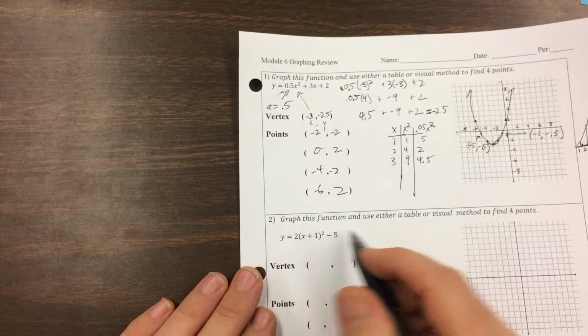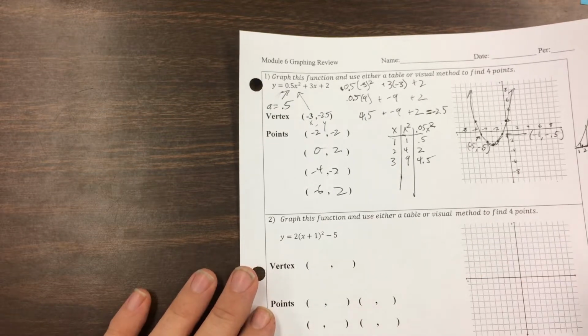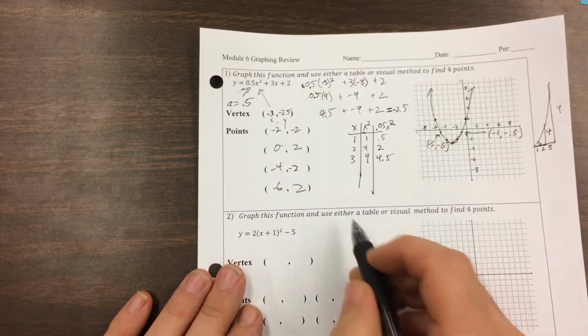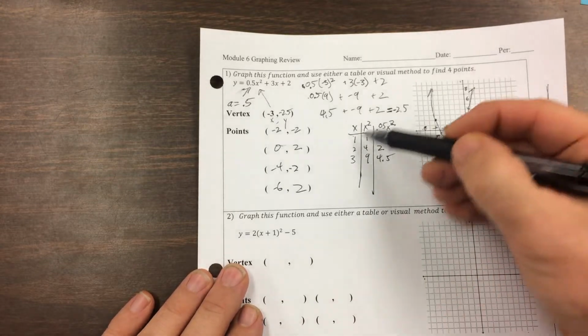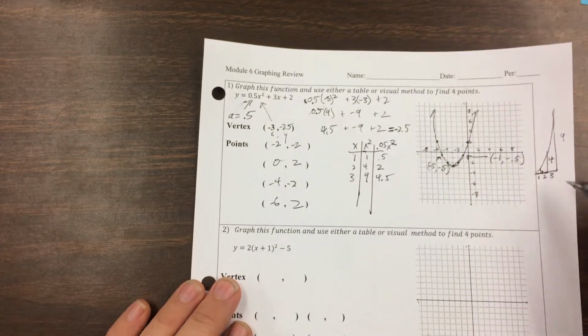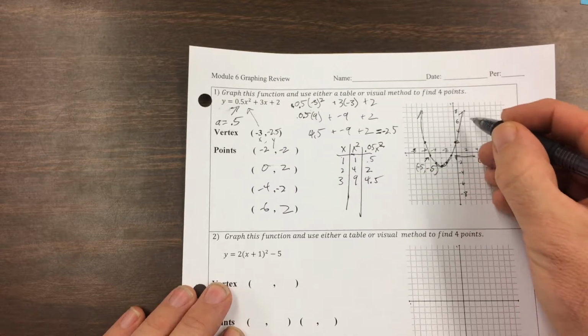Graph this function and use either a table or visual method to find 4 points. So when we say table or visual method, that's what we're talking about. Are we going to use a table to find things? Are we going to just go over and up and over and up?